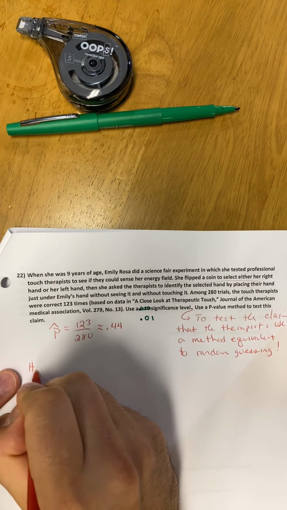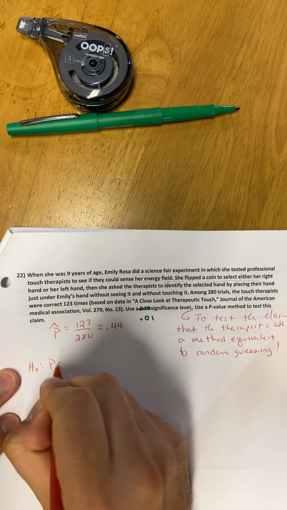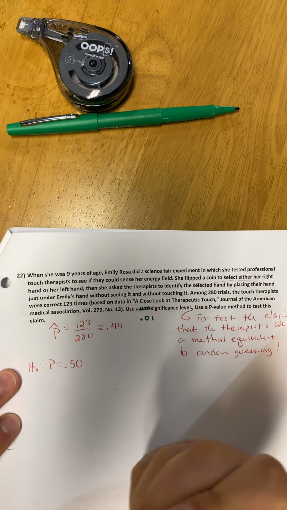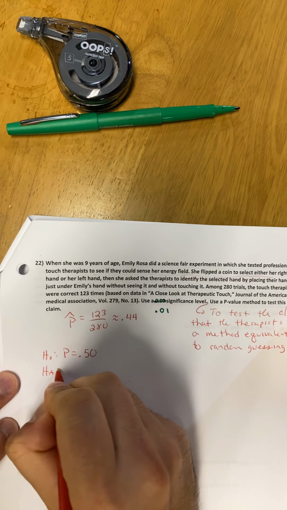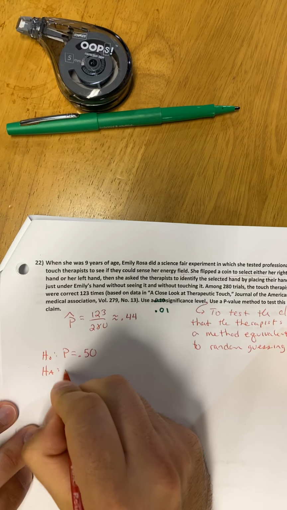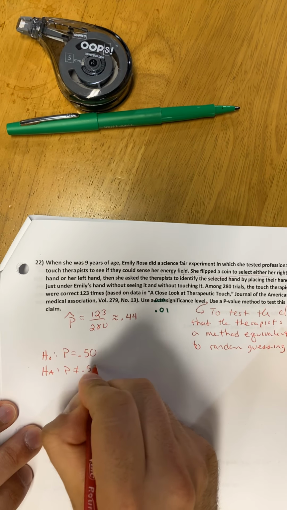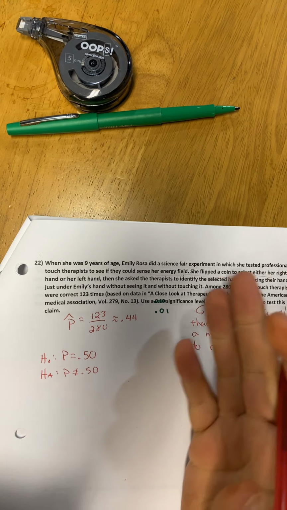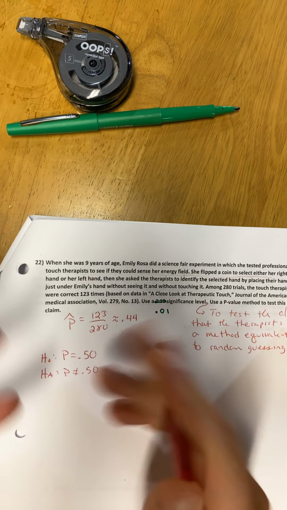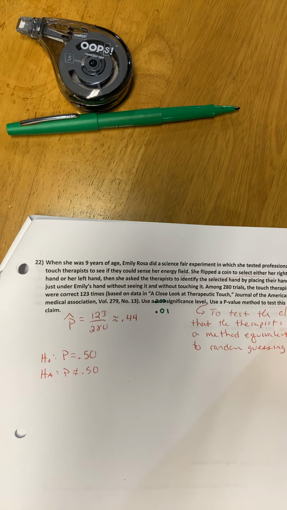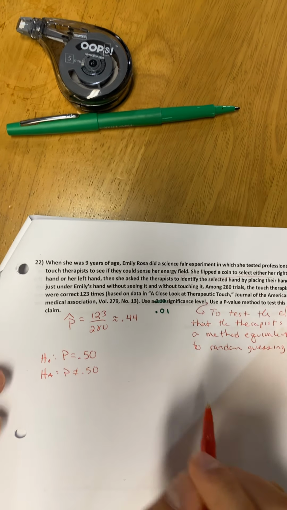So based on that sentence, my H0 is going to be this. That would be random guessing. So you either are randomly guessing or you are not randomly guessing. All right? It didn't really tell us if they're getting the answer correctly under or over.